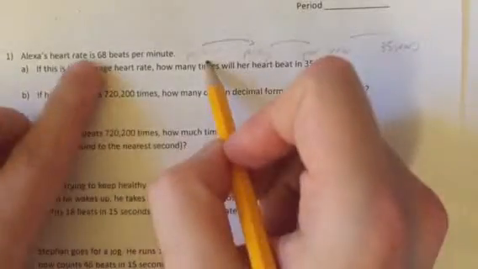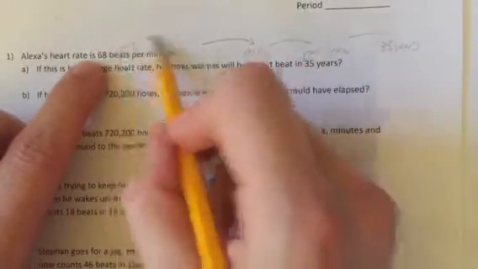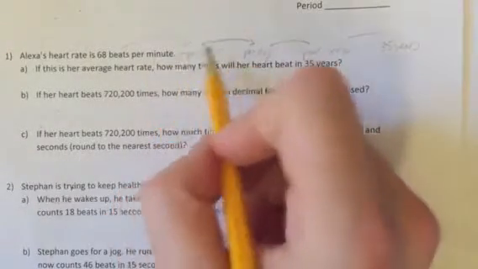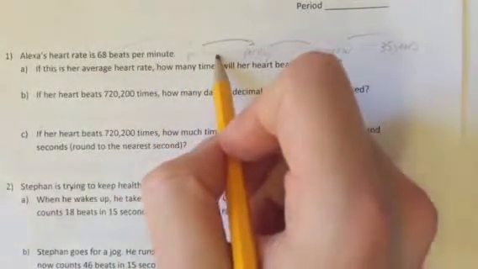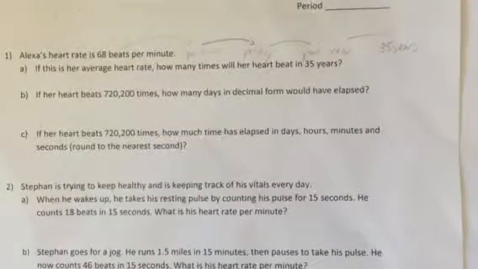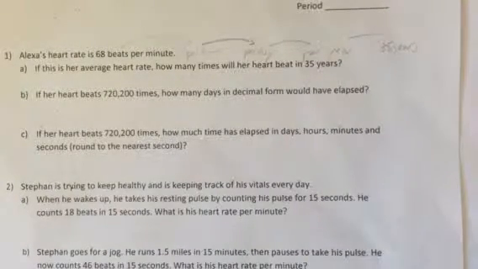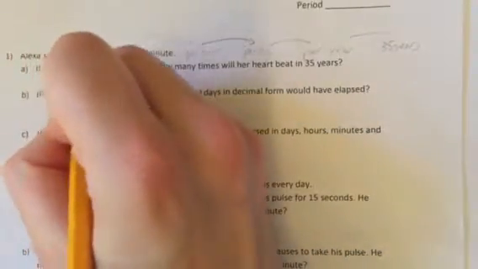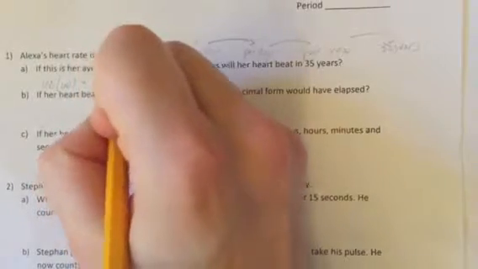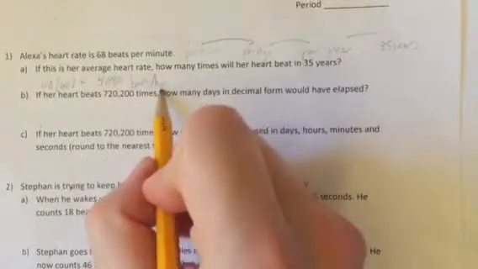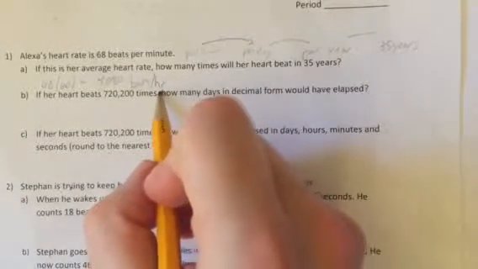So to figure out how many times her heart beats per minute, moving that to per hour, there are 60 minutes in 1 hour. So that means it's 60 times more often, right? So when you're trying to think about which direction to multiply, you think, well, it's got to beat more in an hour than it does in a minute. So I better multiply to make that a bigger number. So 68 times 60 equals 4,080 beats per hour, right?